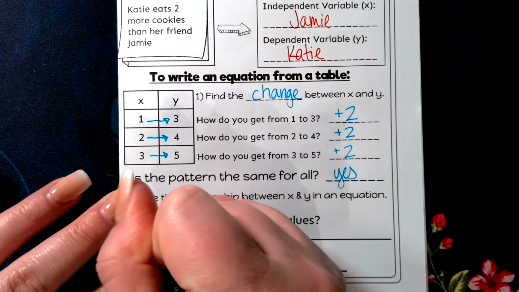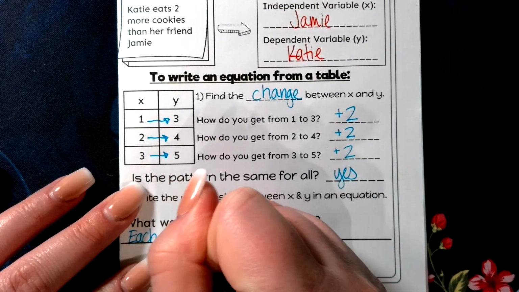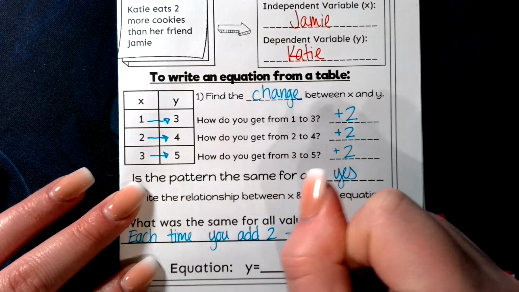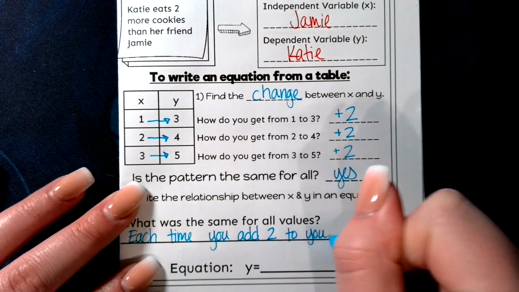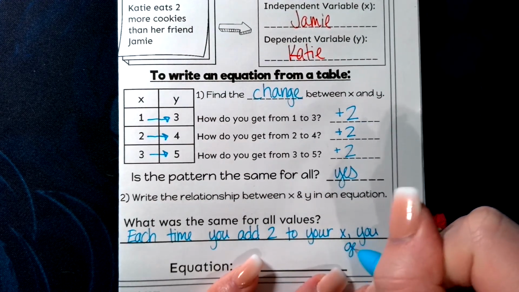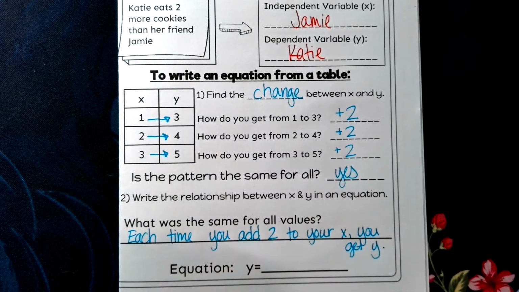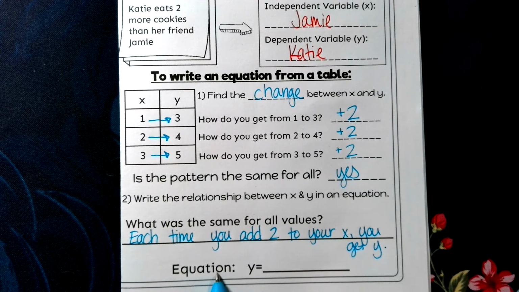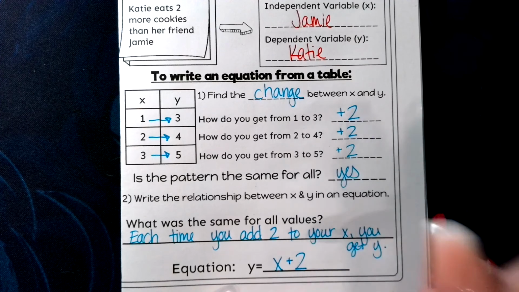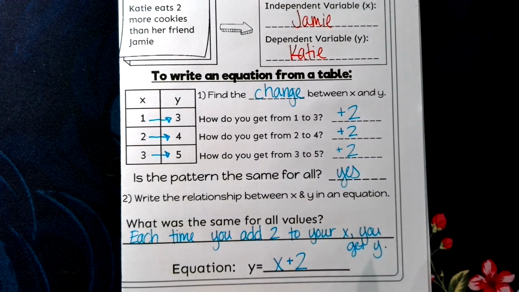Each time you add 2 to your x, you get y. So that means for my equation, it'd be y equals x plus 2, because we added 2 every single time to get those numbers.